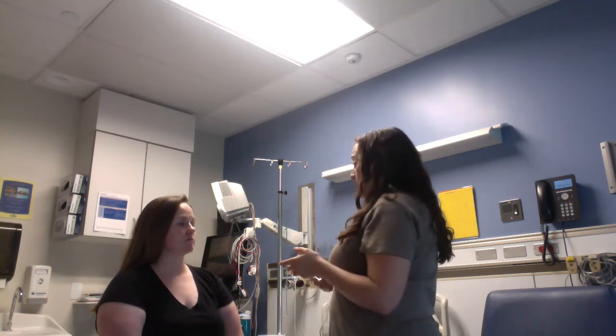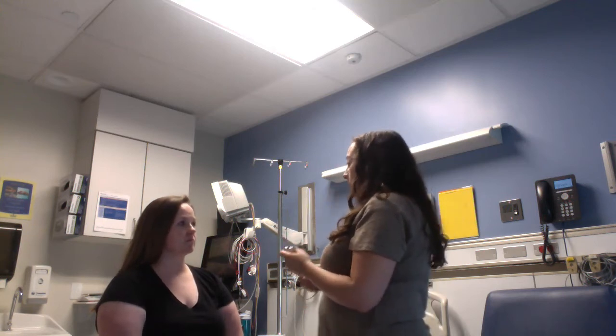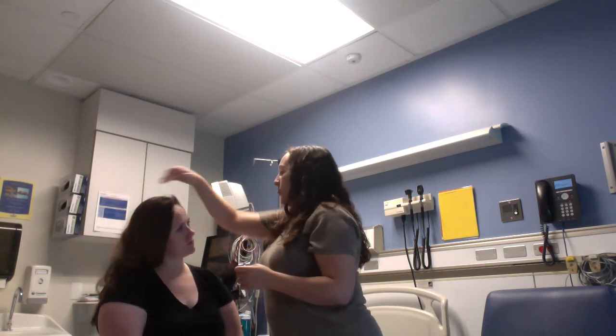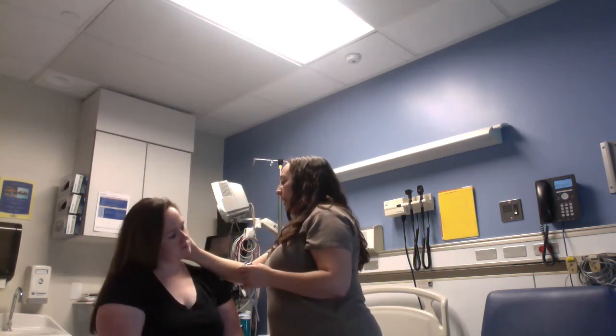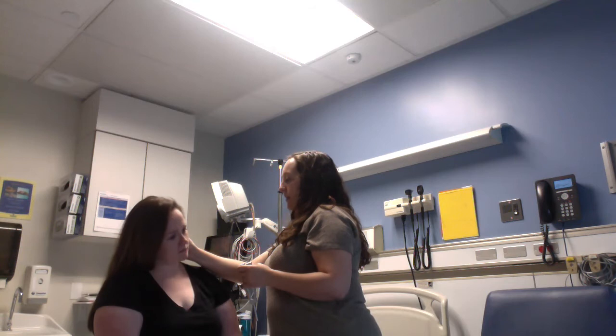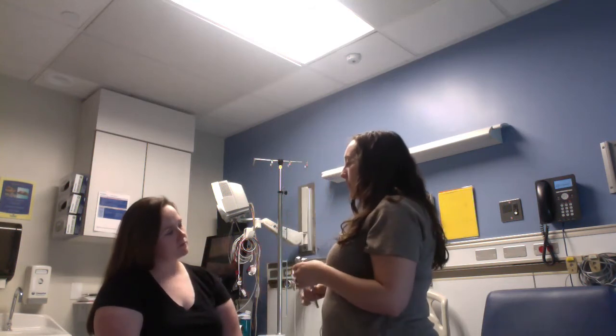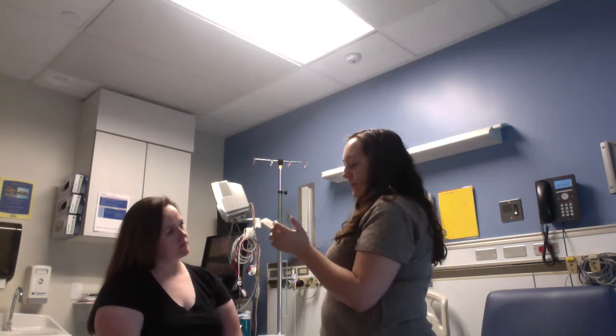If for some reason they were only able to hear out of one ear, not the other, this could indicate some hearing loss. The next one is the Rinne test. And I'm going to strike the tuning fork again. And what I'm going to do is put it on the bone right here behind the ear, okay? And you're going to tell me when you can no longer hear it.